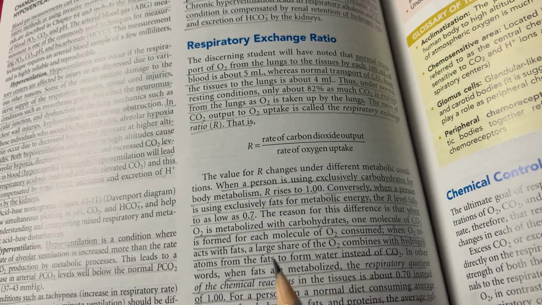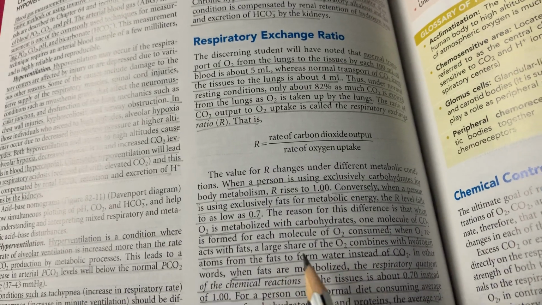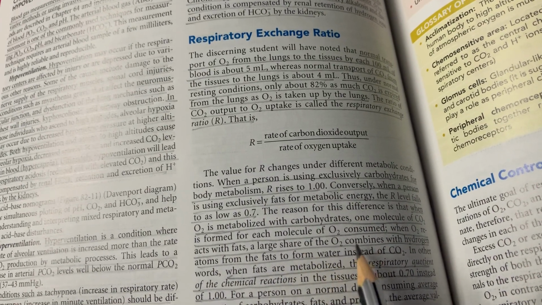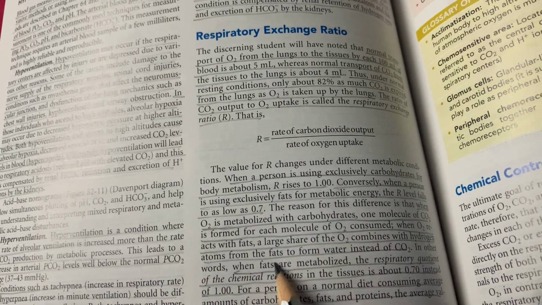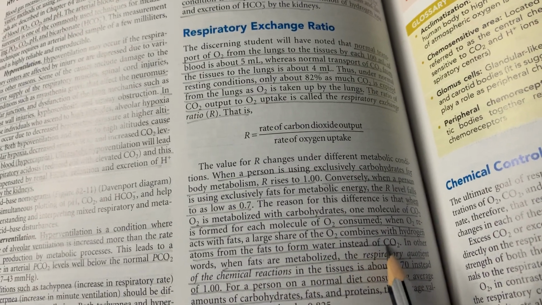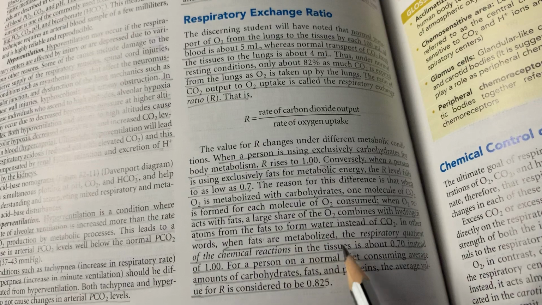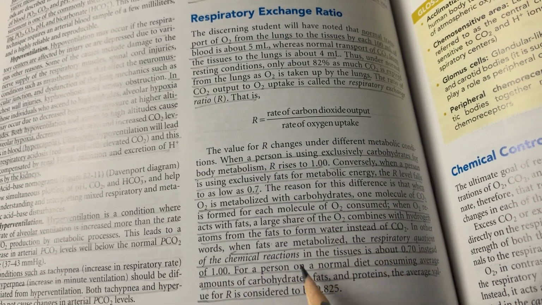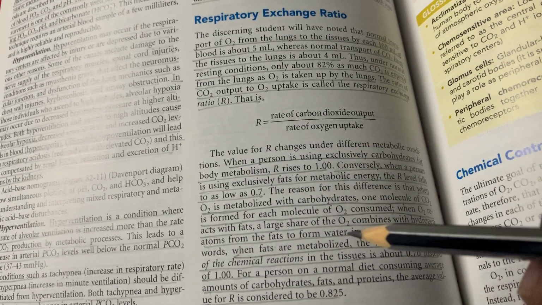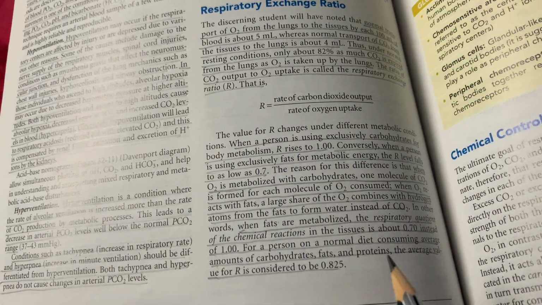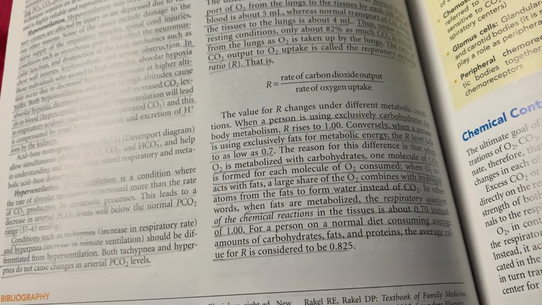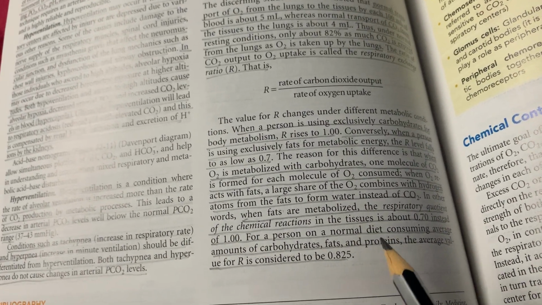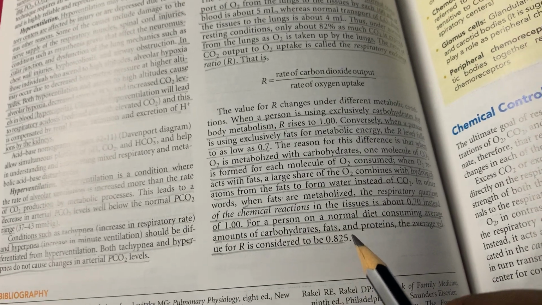Whereas when O2 reacts with fats, a large share of the oxygen combines with hydrogen atoms from the fats to form water instead of CO2. So in other words, when fats are metabolized, the respiratory quotient for the chemical reactions in the tissues is about 0.7 instead of 1. For a person on a normal diet consuming average amounts of carbohydrates, fats and proteins, the average value for R is considered to be 0.825.